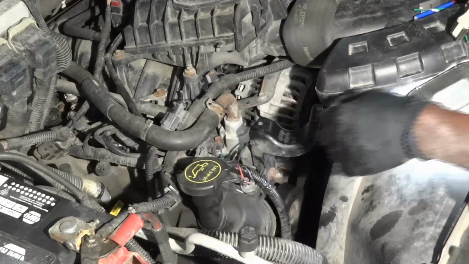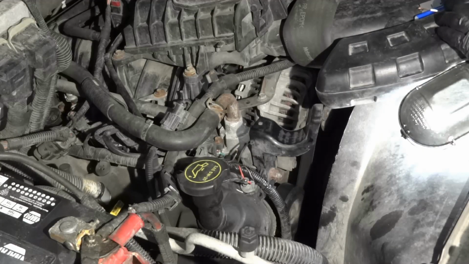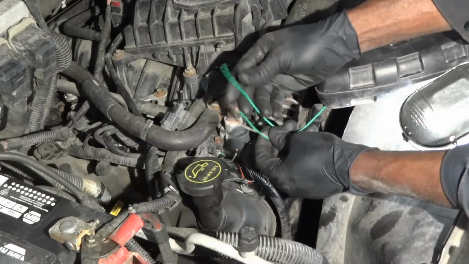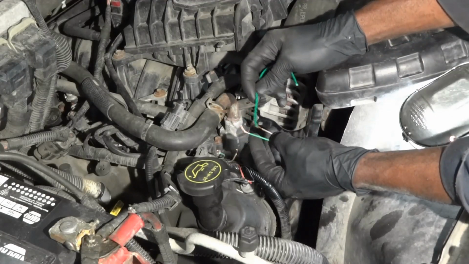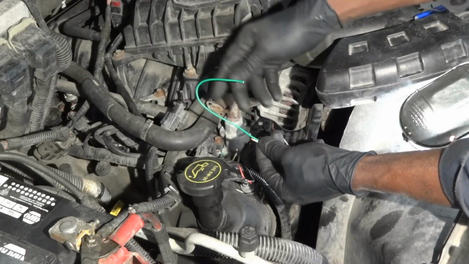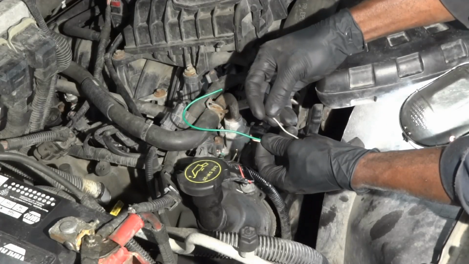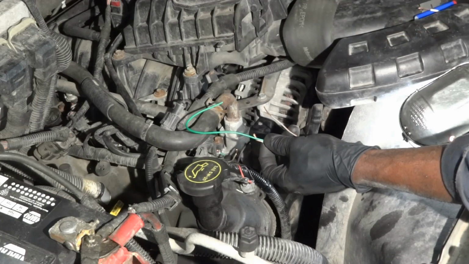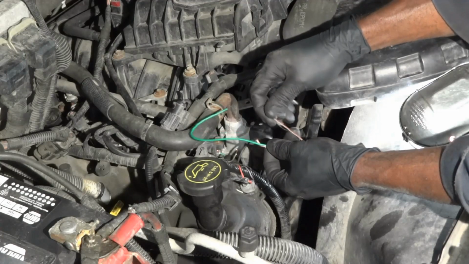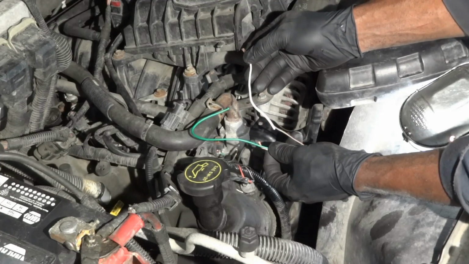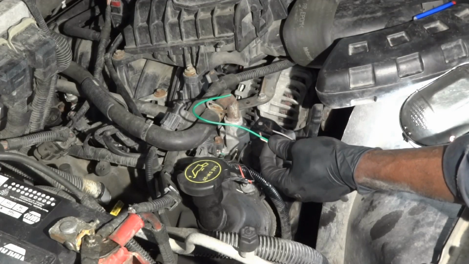Alright, so we're gonna extend these wires over here with these other wires. So I found this green wire that I'm gonna attach to this green wire, and then this brown wire with a white tracer. I couldn't find a brown wire with a white tracer, so I'm going to put this white wire in the middle just to extend it a little bit.